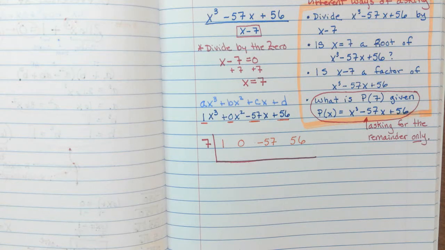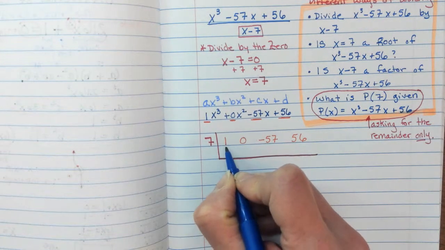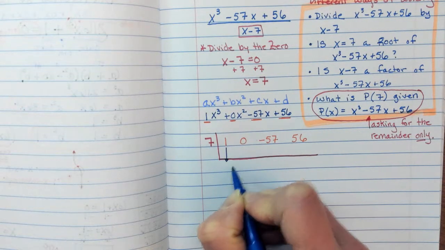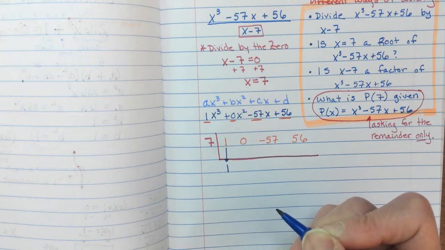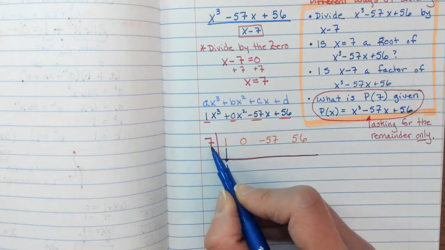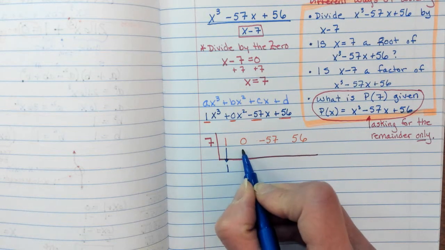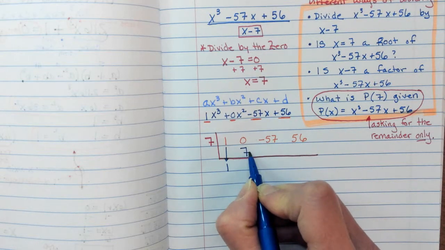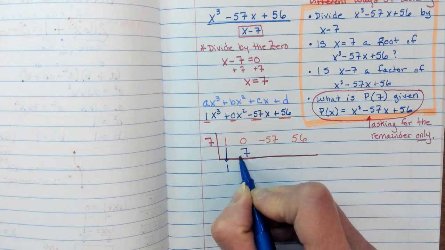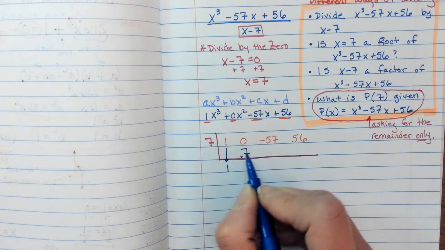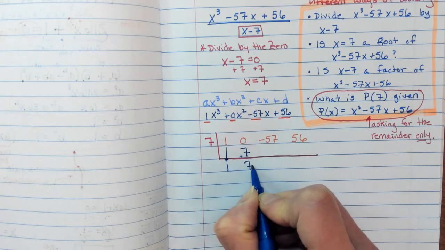Now watch very closely what I'm doing. It's actually a pattern. The first thing I'm going to do is simply bring down this first digit. Now everything else is multiplying the outside numbers, and we add the inside numbers. So this is what I mean. 7 times 1 is 7. So I write that right there. Then I add these two. 0, I'm going to put a little plus here. 0 plus 7 is 7.